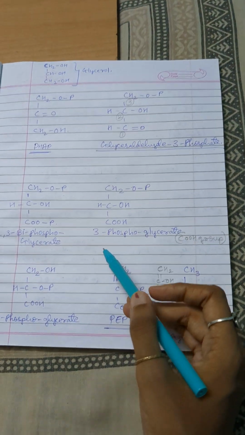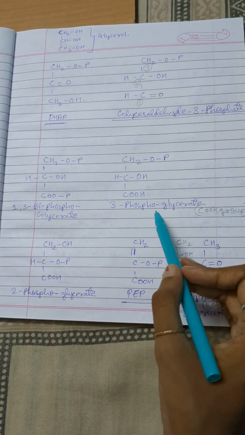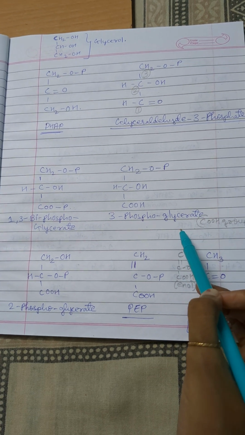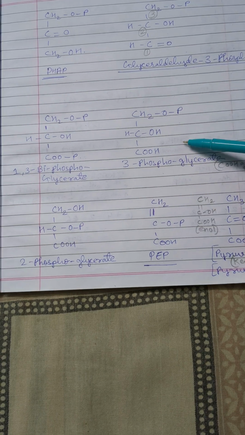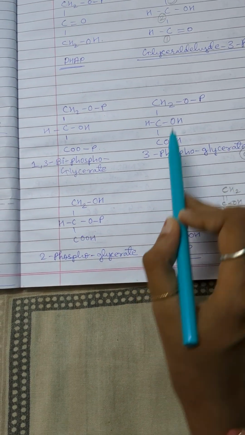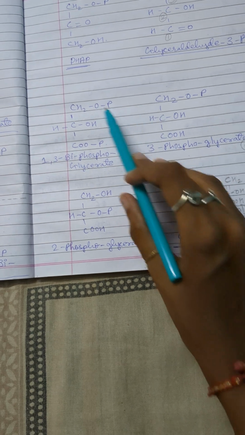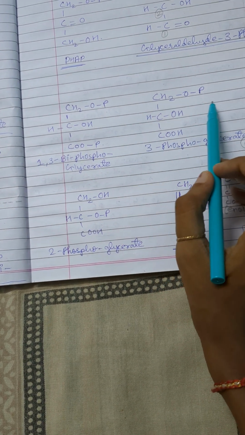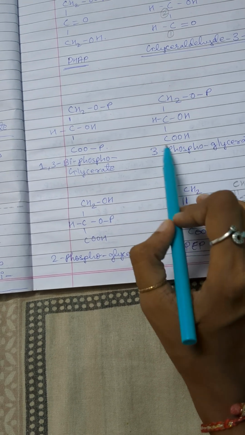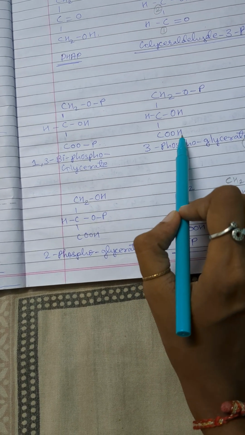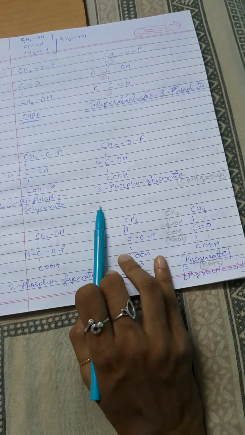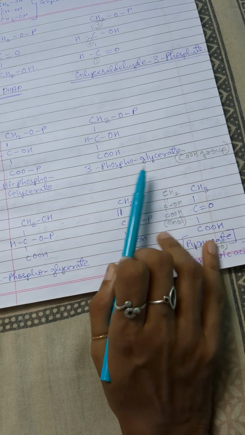1,3-biphosphoglycerate. Now in the next step, 1,3-biphosphoglycerate is converted to 3-phosphoglycerate. So here a carboxylic acid group is formed. Rest, the structure is same, as you can see. CH2O phosphorus, COHH, and here COOH. Once this carboxylic acid group is formed, all the rest of the structures will have this carboxylic acid group present. So this is the structure of 3-phosphoglycerate.